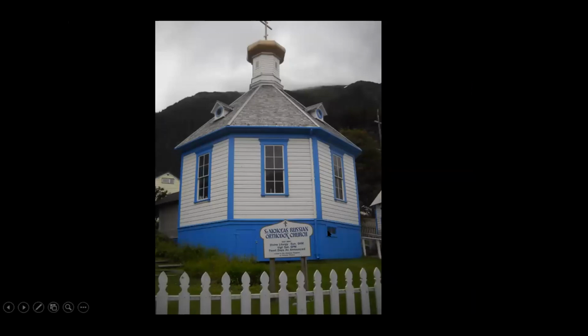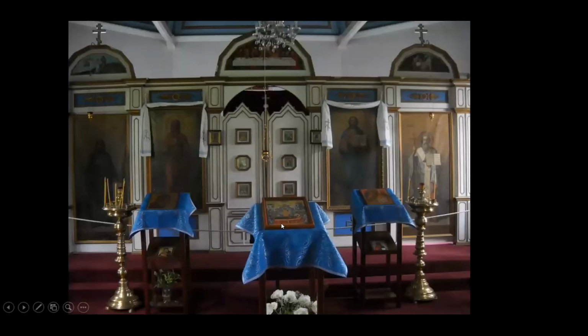Oh, let's see, this is St. Nicholas Russian Orthodox Church, built back in the late 1800s. View of the interior.